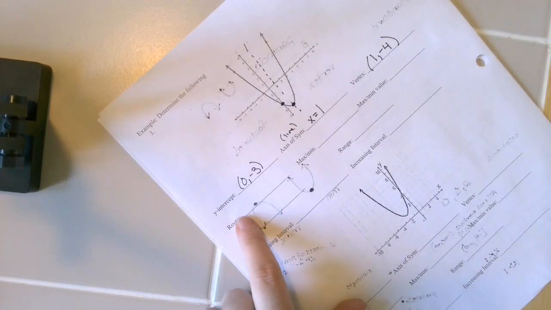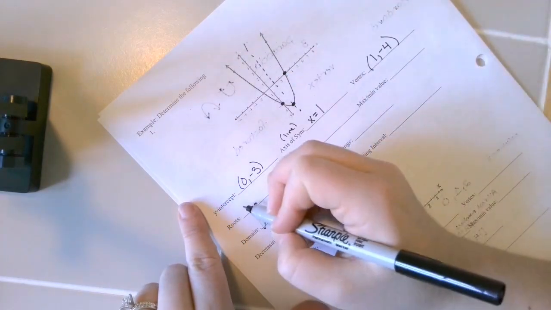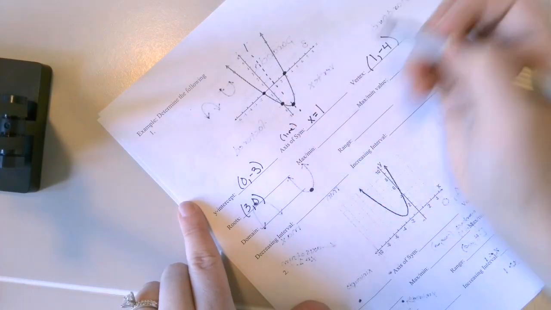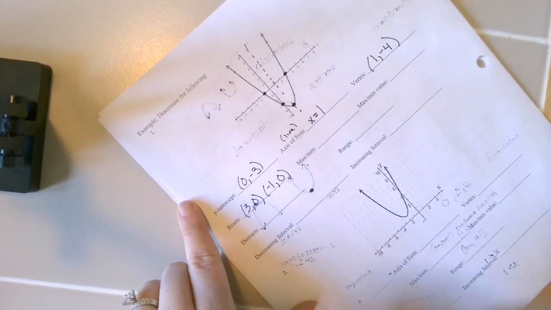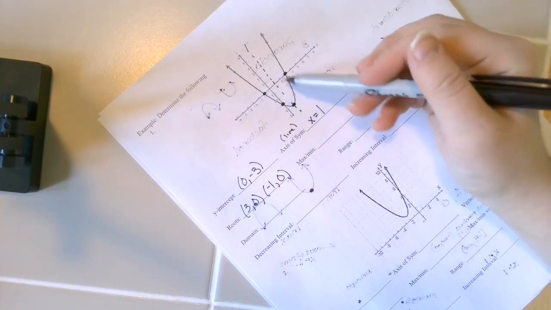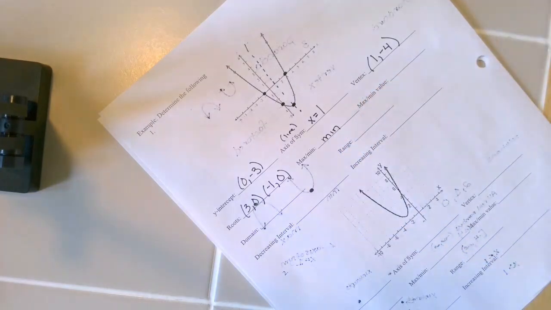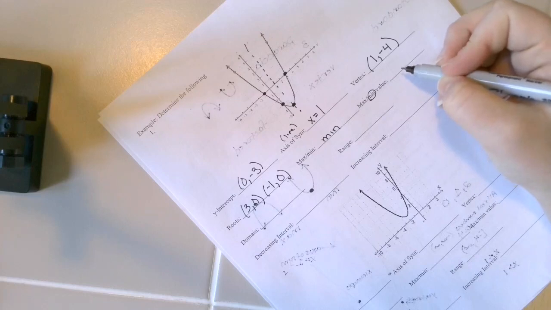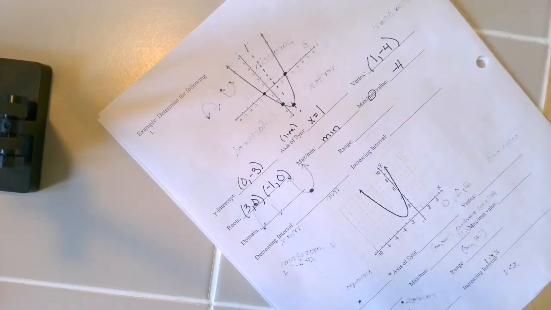Your roots are where it crosses the x-axis. We have one here, which is (3, 0). And we have one right here, which is (-1, 0). Those are our two x-intercepts. Is our vertex a maximum or minimum? Since it's the lowest point on the graph, it's a minimum. So then it's a min value. The min value is always the y in your vertex. Your min value is -4.